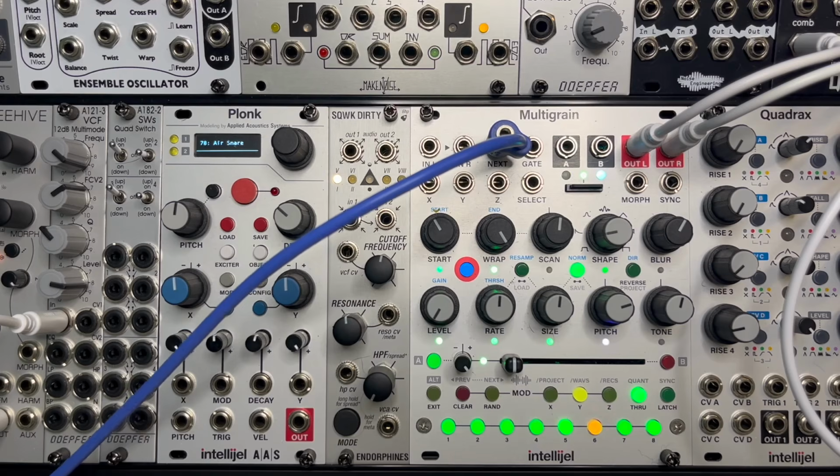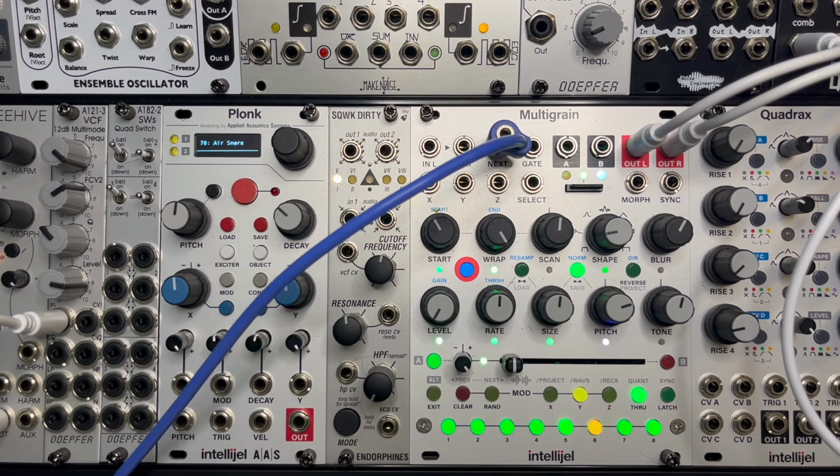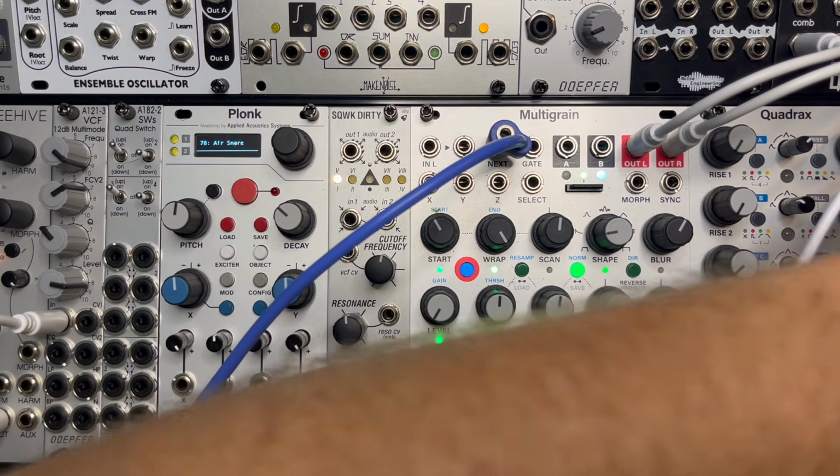So we have our morph we haven't used yet, and we can do a million things with it, but I have a like divide by 8 gate coming from Pam's, and I turn the width to like 10%. So let's try that.